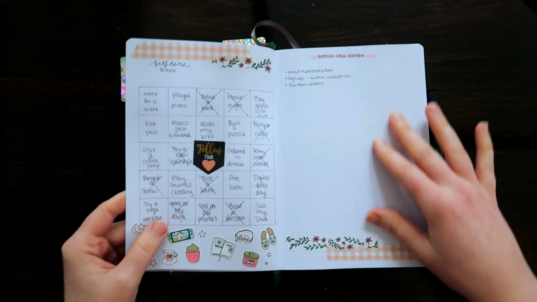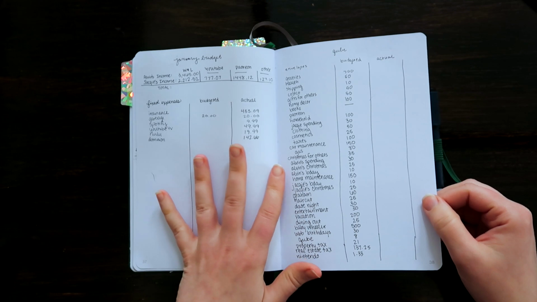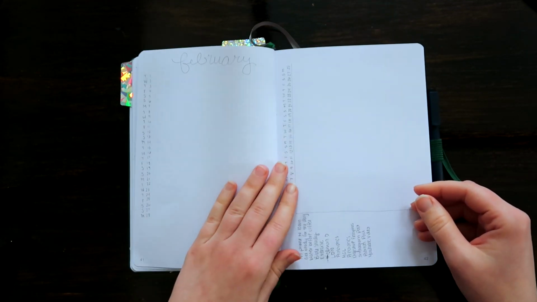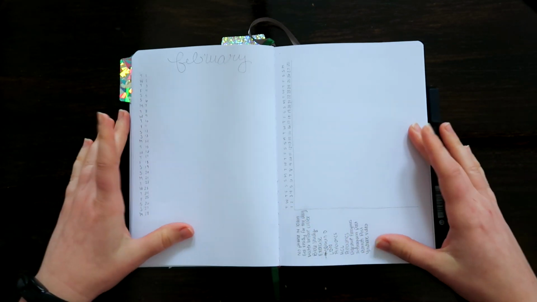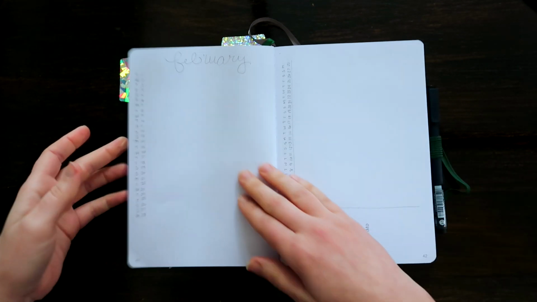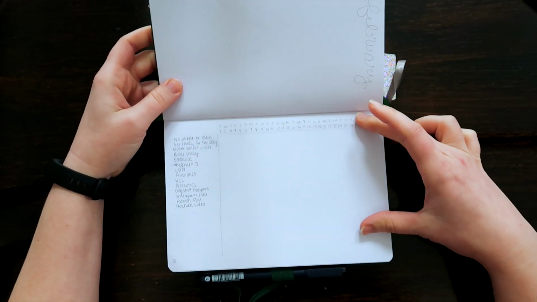I was just really, really busy, and then I was trying to keep track of my budget, and that's when I was like, you know what, I'm just moving it over to Notion. It would be better over there. So this is my February spreads. I'm actually only gonna be doing these 2 pages, and I'm gonna have this page as my calendar setup, and then this page is going to be like my habit tracker setup.